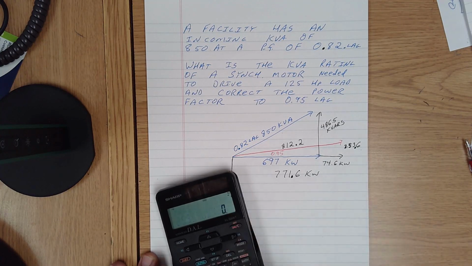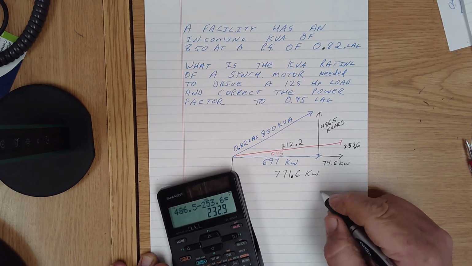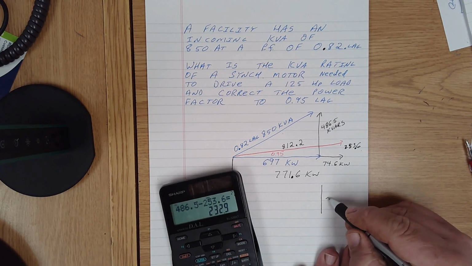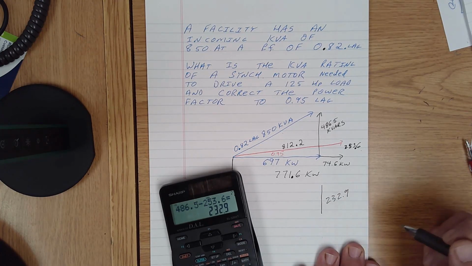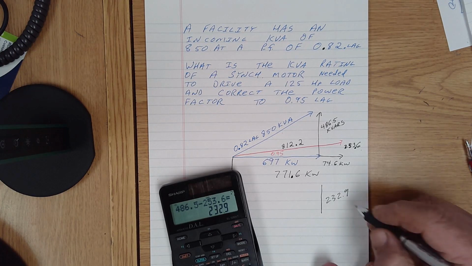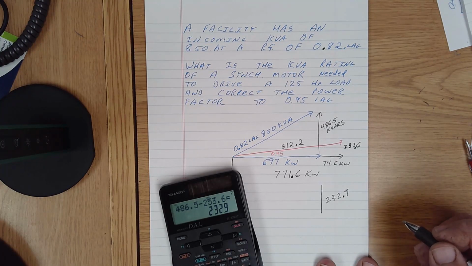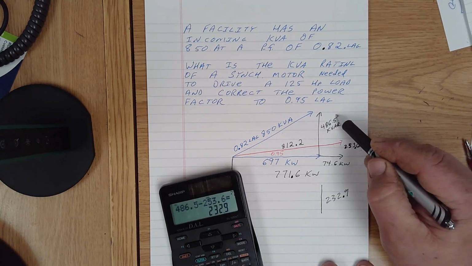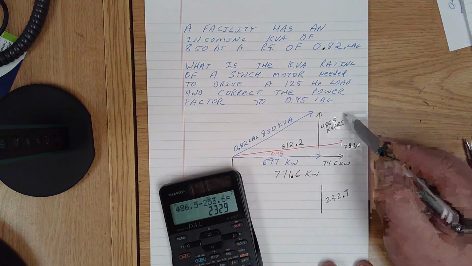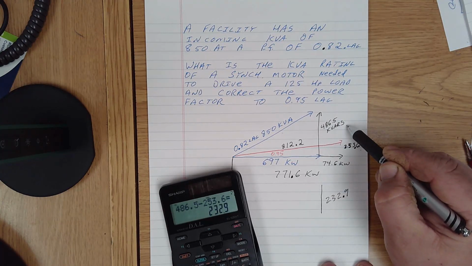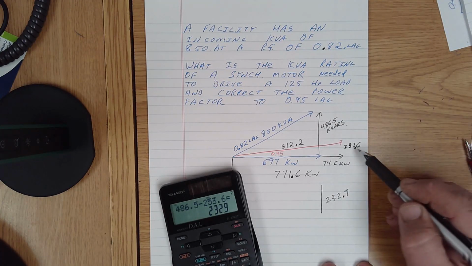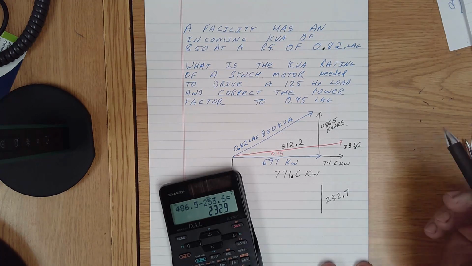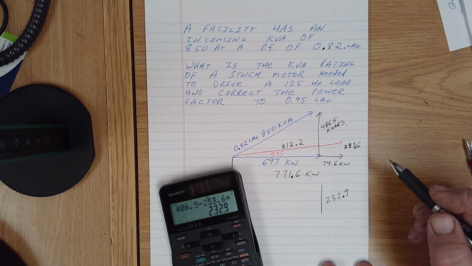So we'll take the 486.5, subtract 253.6, 232.9 kVARs are going to have to come from that synchronous motor, so that the reactive current needs of all the other equipment can still be met, and we're only going to get 253.6 of them from the utility.